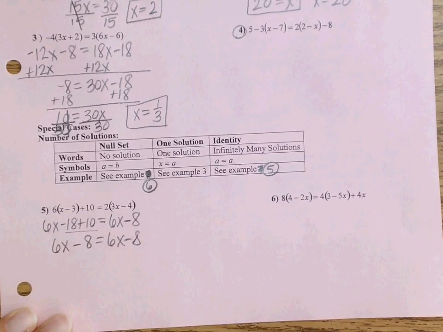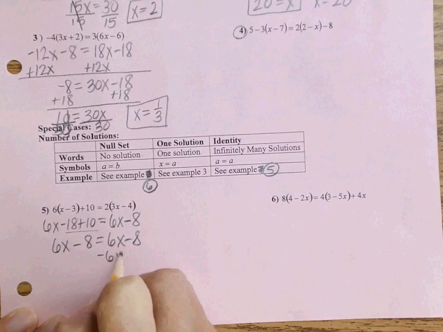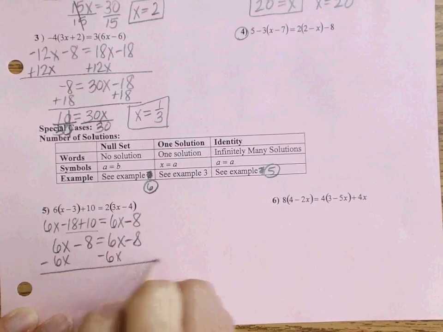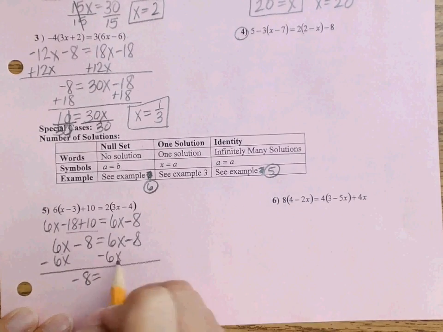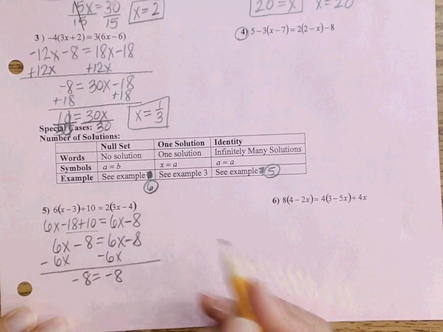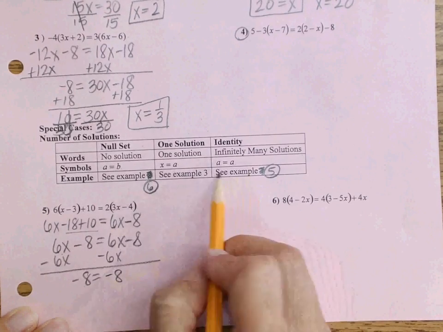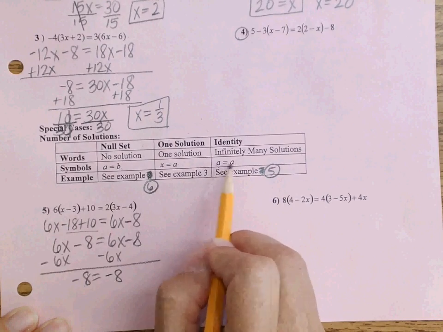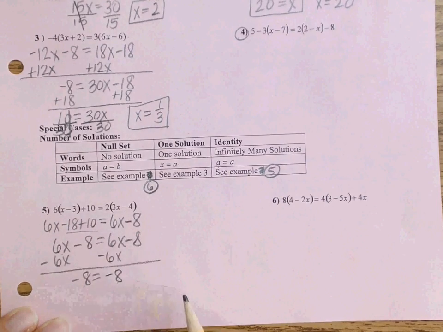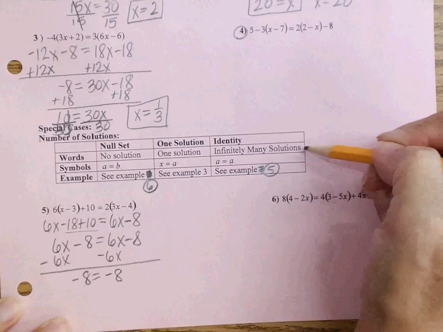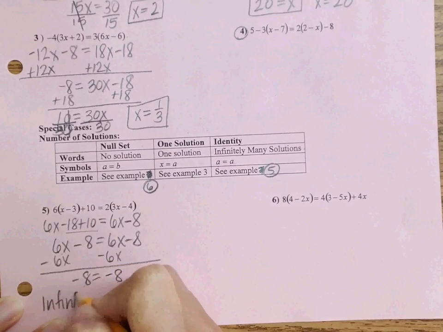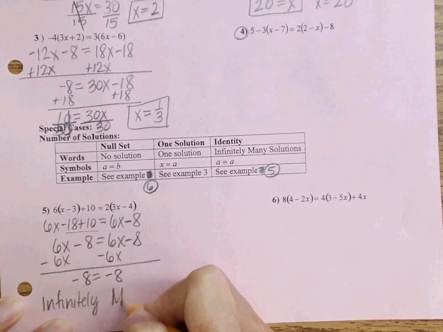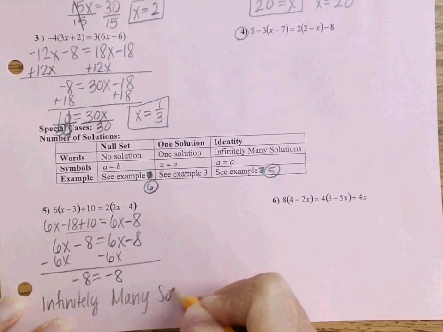Then we start with our variable terms. So I'm going to go ahead and subtract 6x from both sides. 6x minus 6x is 0, and I'm going to drop down that negative 8. They are the same value. So just like right up here where it equals itself, that reflexive property. So this is when we use reflexive property, and we're going to go ahead and write down our answer: infinitely many solutions.